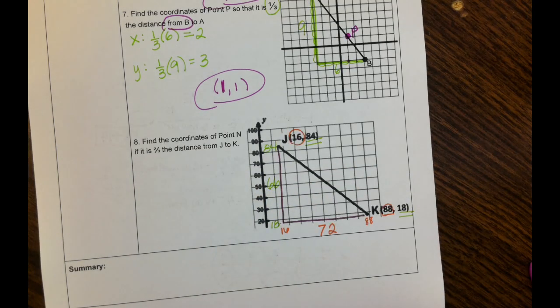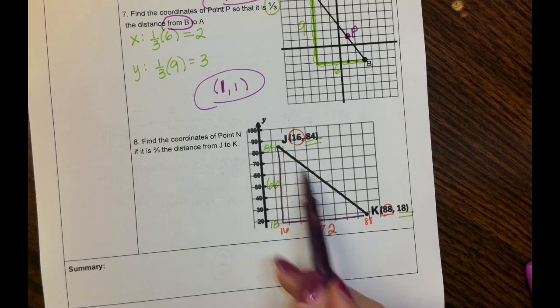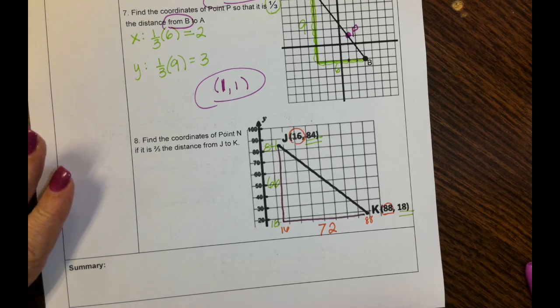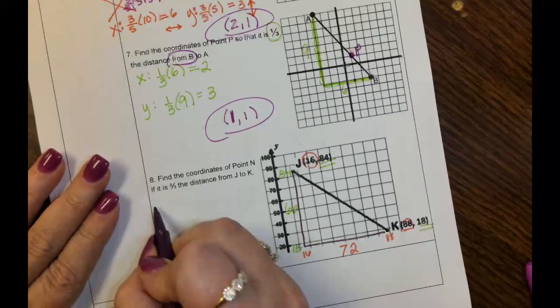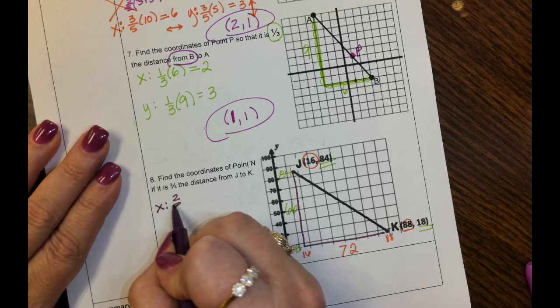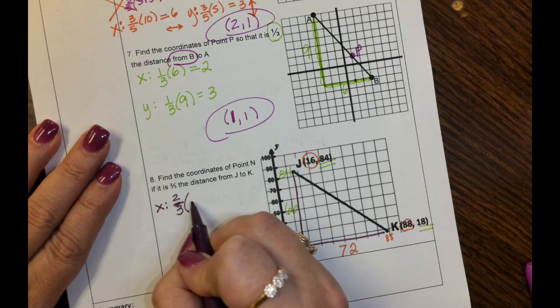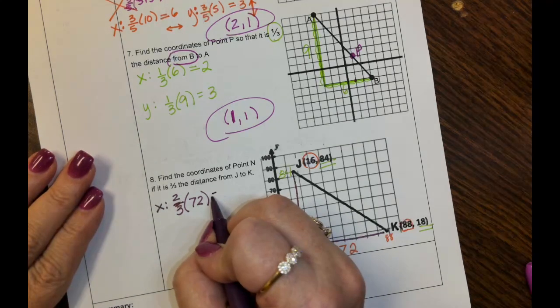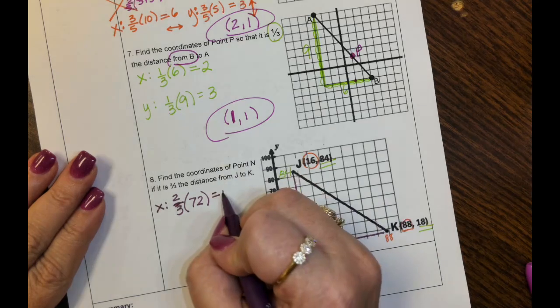Okay, do the same thing that we did before. We need to know where it is, but we can't travel along this road. We have to go over and we have to go up. So how far over, how far up? In my X direction, I'm going to go 2/3 of 72. You can let your calculator handle it or do it mentally. 2/3 of 72 is 48.